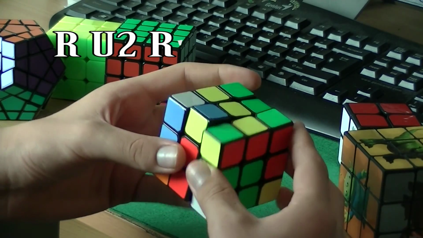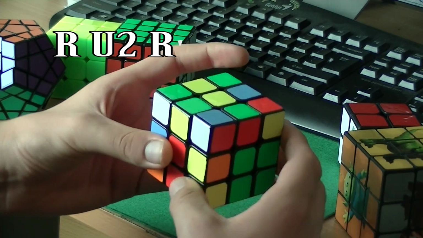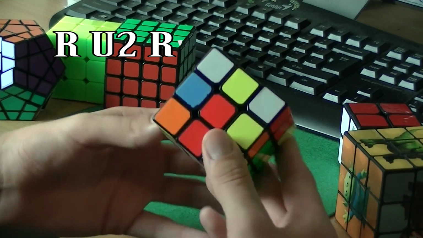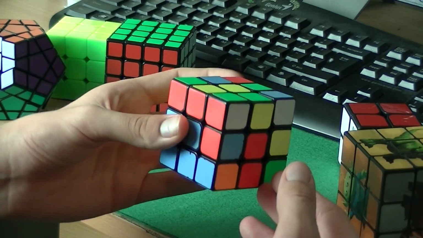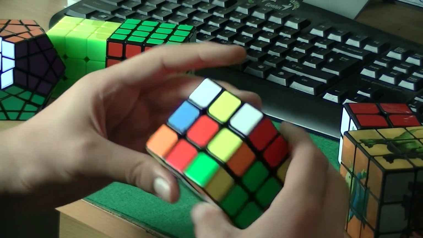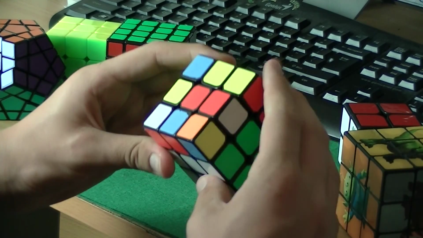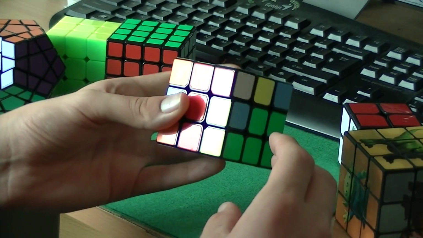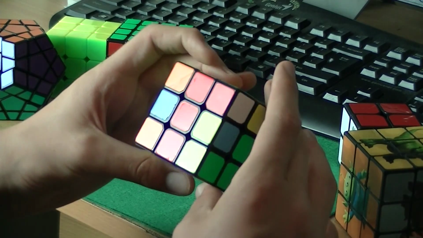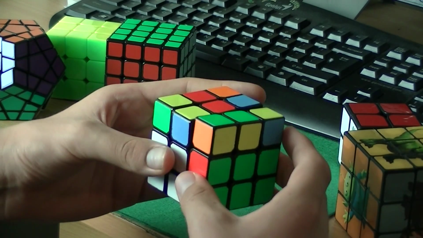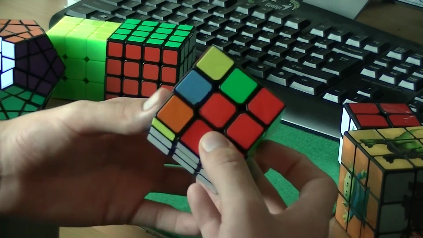You go right up to right inverted. Now you can pair them up however you want. From here, you can go front inverted, up to front. Now they're paired up, and insert it with the front, right, front inverted, right inverted.